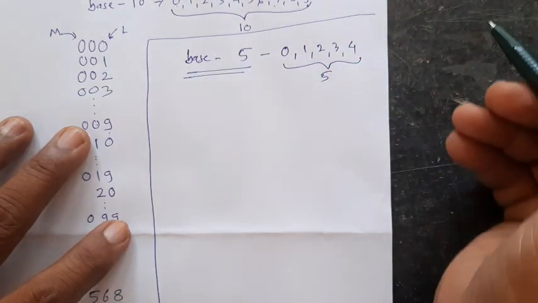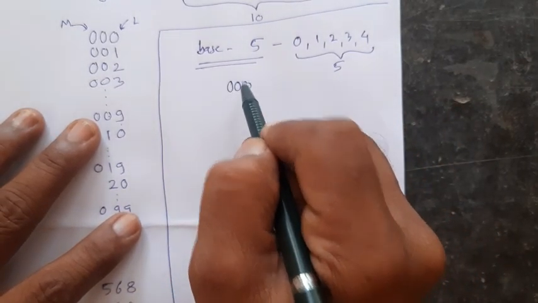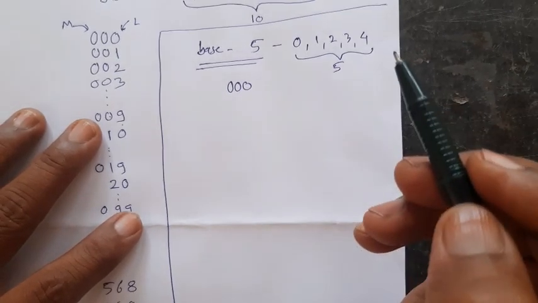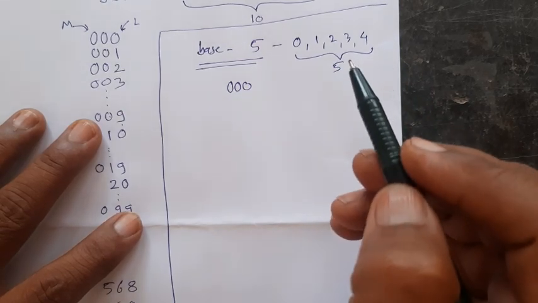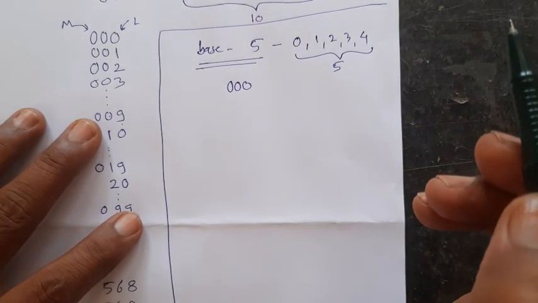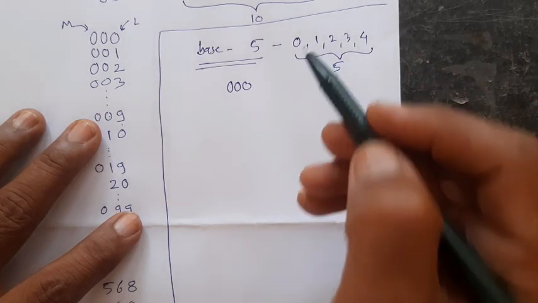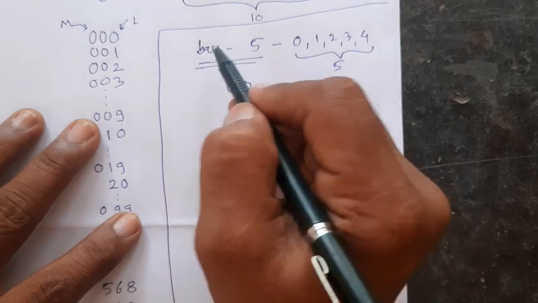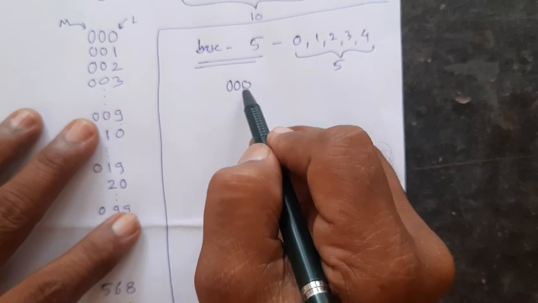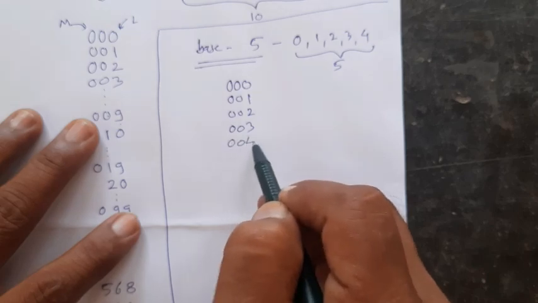I am considering this example, and therefore how will numbers progress in this number system? Suppose there are 3 positions. Now I cannot call this a digit, because digit is used for the number system whose base is 10. But there is no special name for this. There are special names for the number system with base 2. It is known as a bit because it is a binary digit. Okay, we will go through that number system later on. But how can the numbers progress in the number system with base 5? It will be 000, then 001, 002, 003, 004.